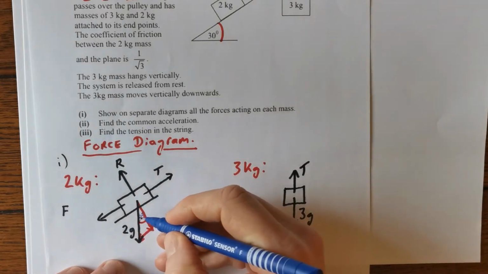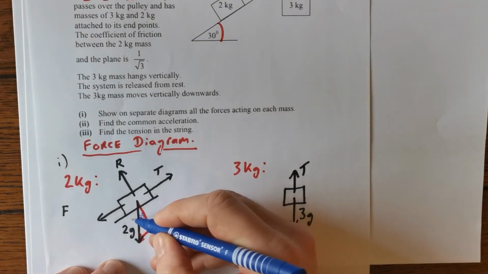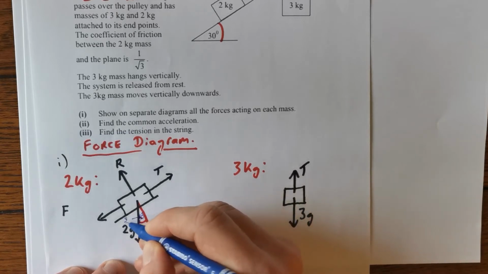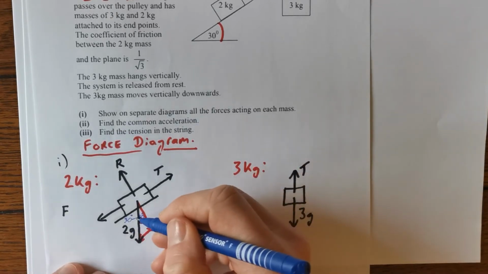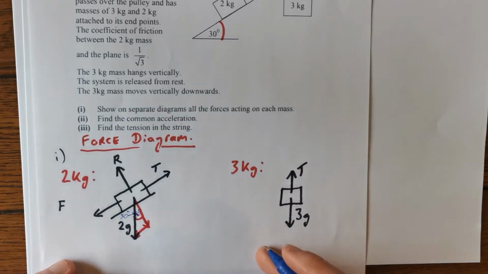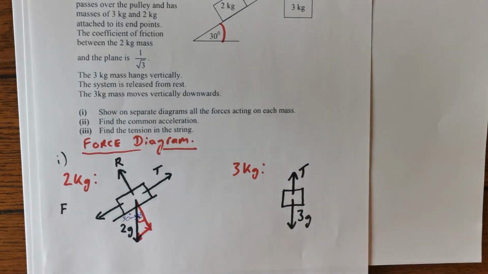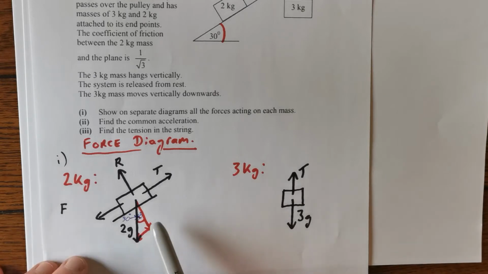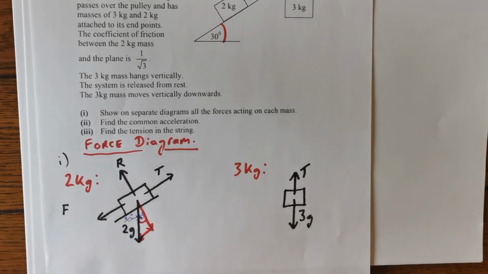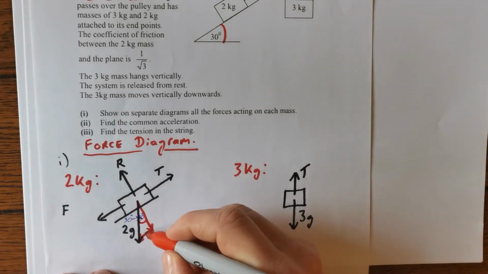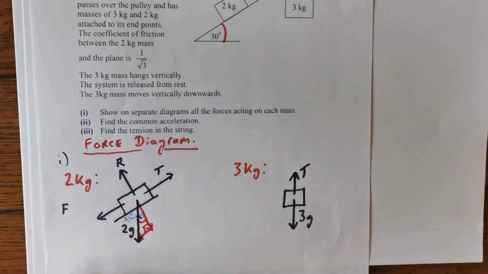And that tells me that this little triangle I'm using to resolve my 2g vector is a 30, 60, 90 triangle. Not brilliantly drawn, but you get the idea. It's a 30, 60, 90 triangle.